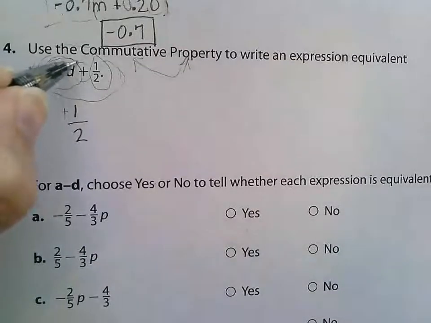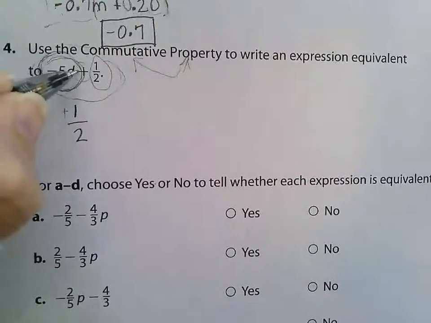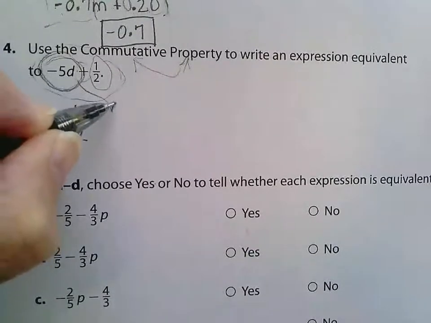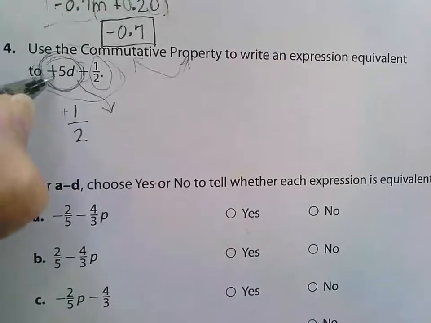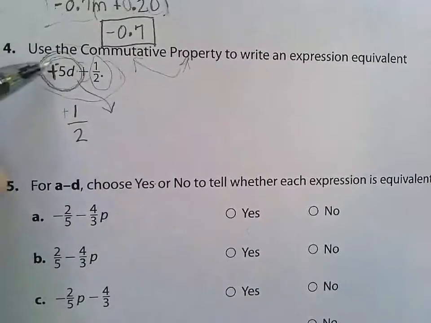And then I need to take this whole part and move it over here. The other thing you can do to help you out here is to change this to a plus and this to its opposite. That also helps you know that this actually is a -5d.